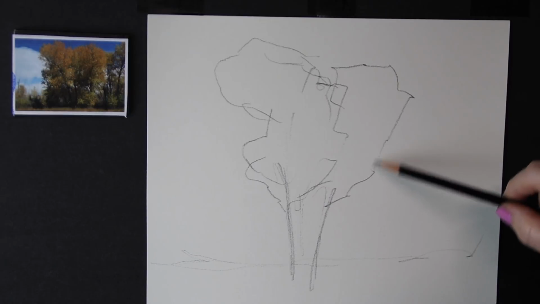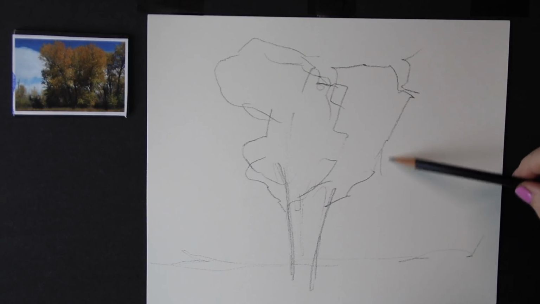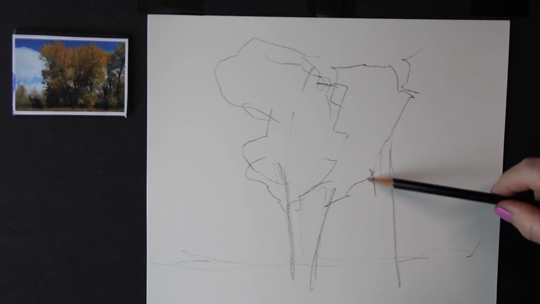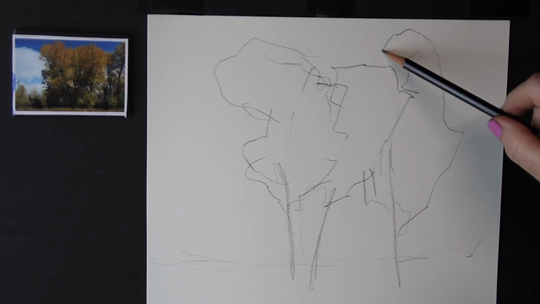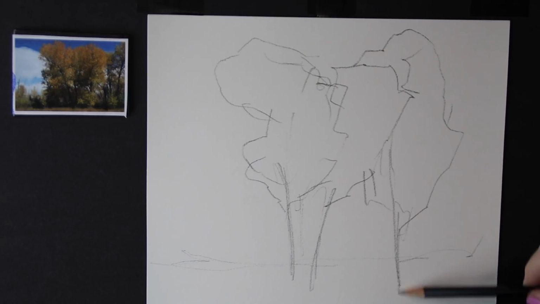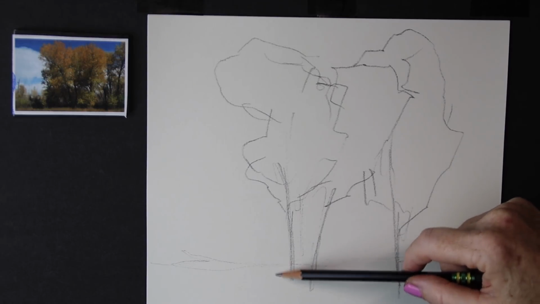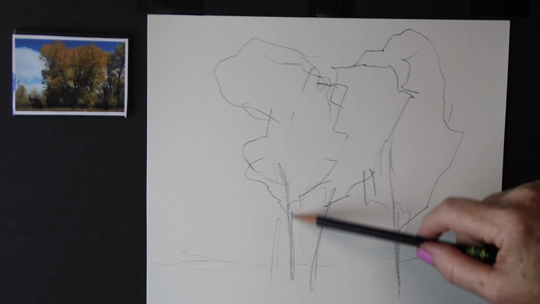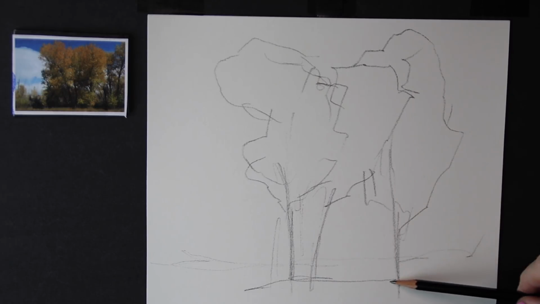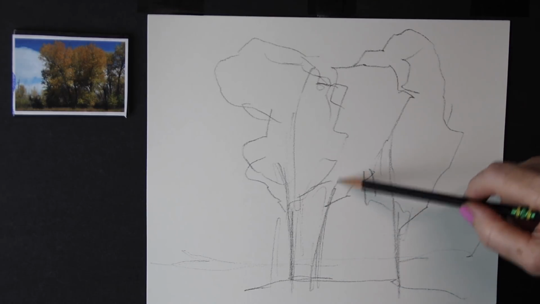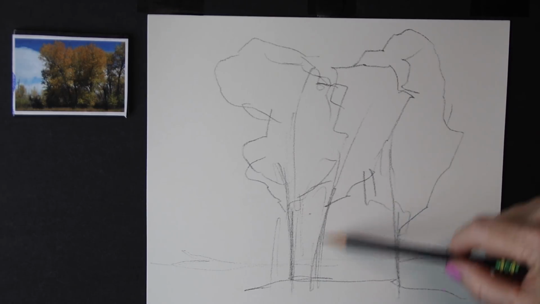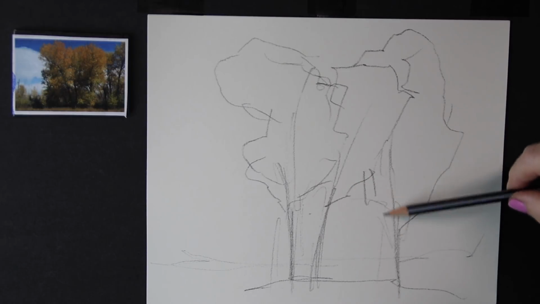Although that is something that I always encourage you to do, is to make a plan and make a more interesting composition. But for this demo, we're just talking about painting trees without painting too many leaves. Alright, so we have our main trees here. We've got to ground them a little bit. I want to make sure the spacing in between them is unequal. So we have these two and then we have a larger space in between.